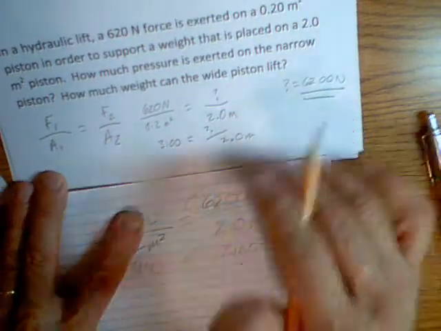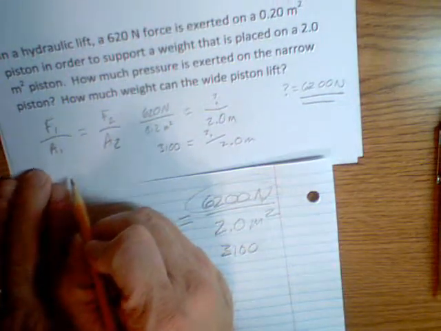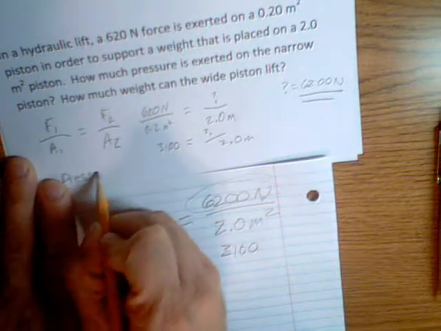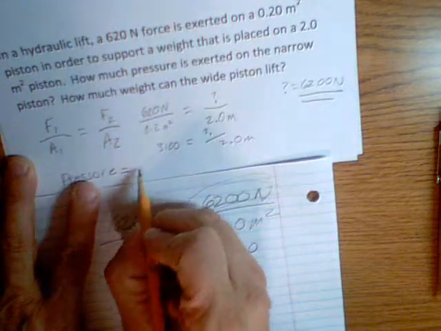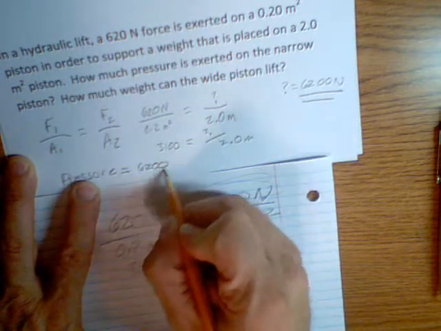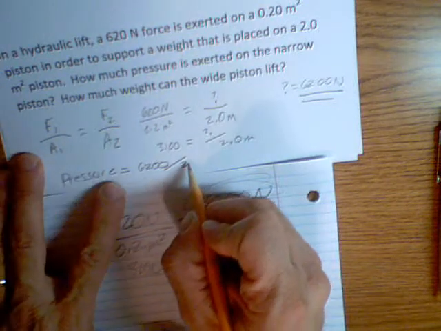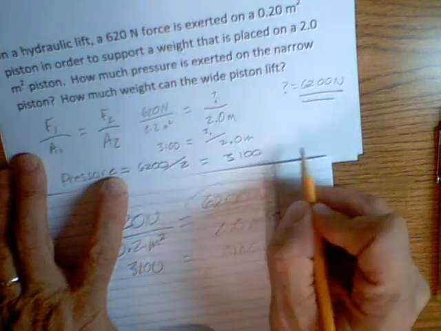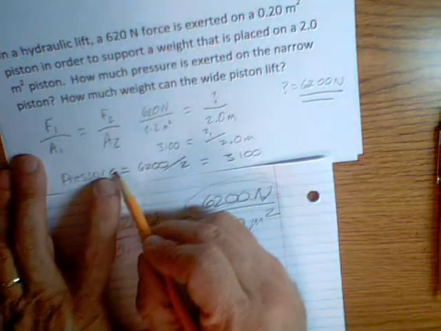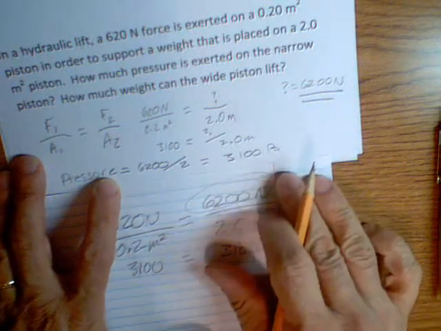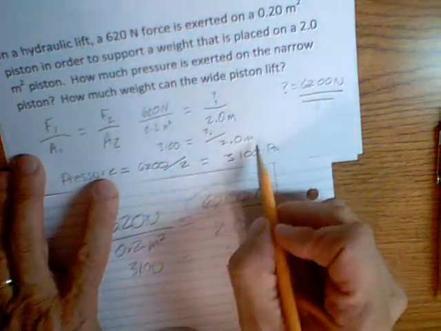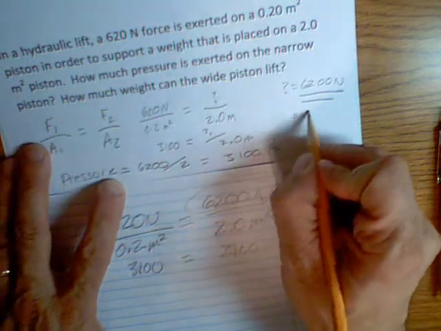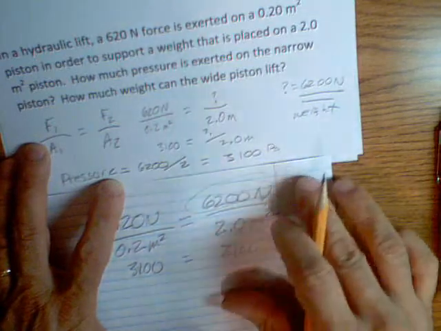Okay, so running out of room here, the pressure equals 6,200 divided by 2. That's because it's 2 meters squared, and that is 3,100. And remember, for pressure we use pascals. All right. And the 6,200 equals the weight.